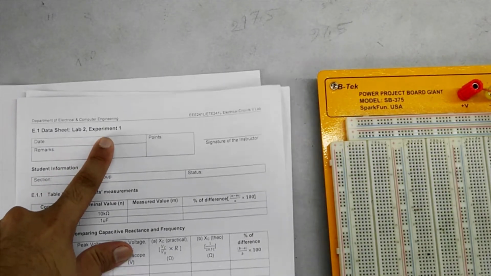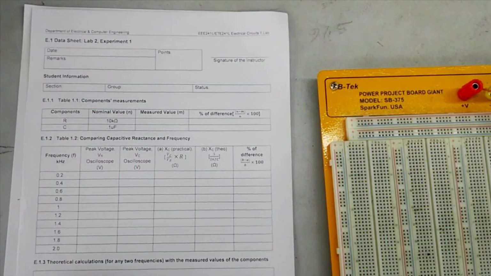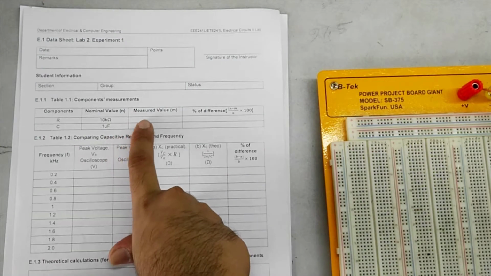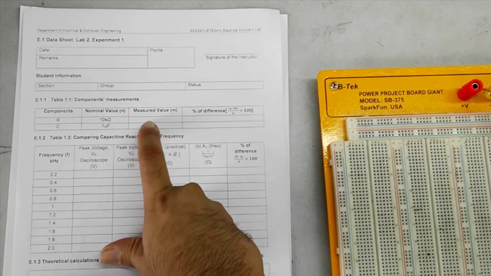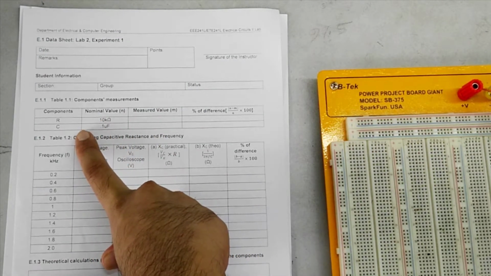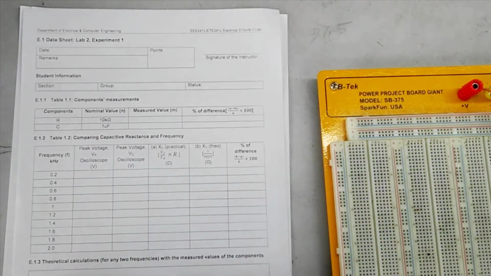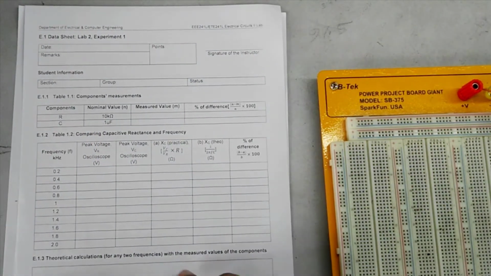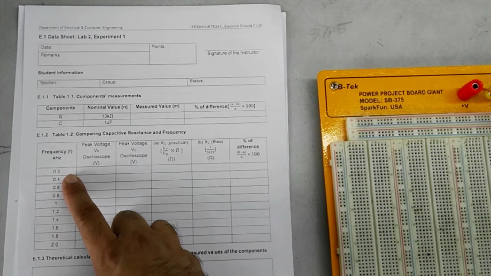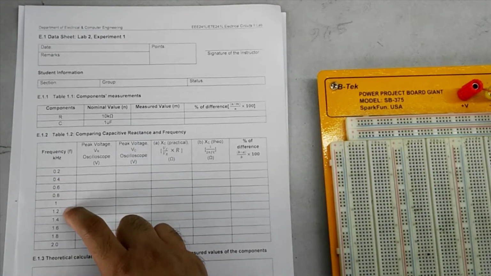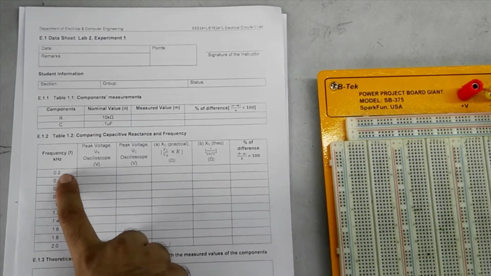lab 2 experiment 1, we will see that we need to calculate the practical or measured values of the resistance and capacitance that we will use. For the analysis, we will start at 200 Hz or 0.2 kilohertz and increase the frequency up to 2 kilohertz.